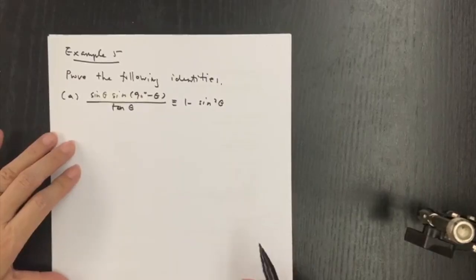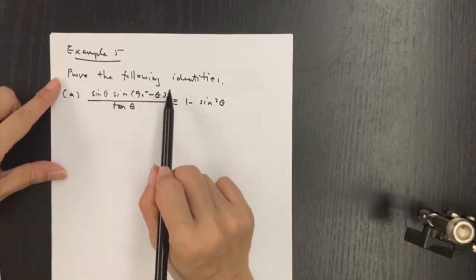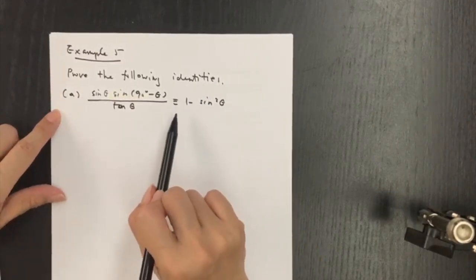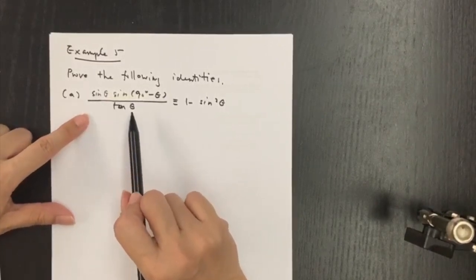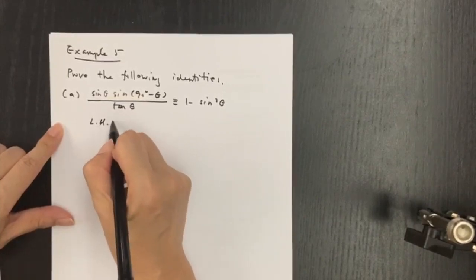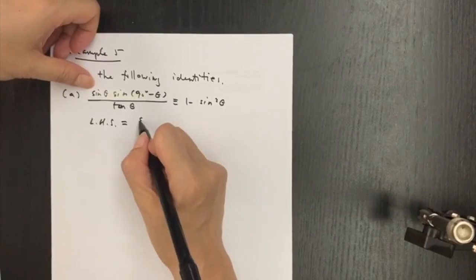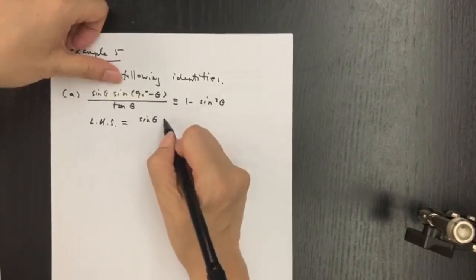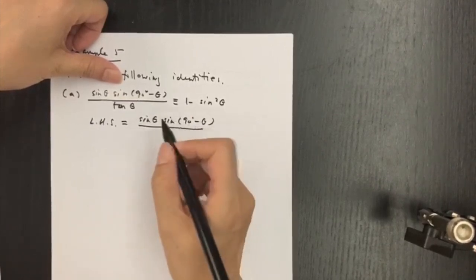Alright. Okay, now we come to the final example in today's lesson. Now we need to prove these identities. Here we are given an identity, which is saying that the left hand side is exactly the same as the right hand side. Now we need to prove it. So remember, whenever we prove, we must separate the left hand side and right hand side. Now I start with the question on the left hand side. So on the left hand side, we have this.